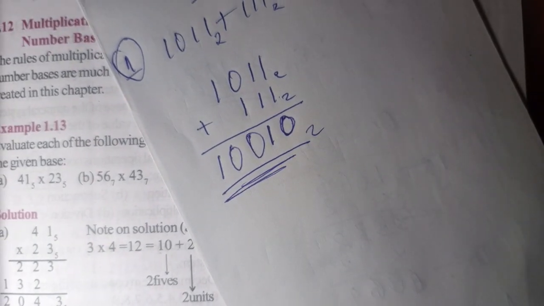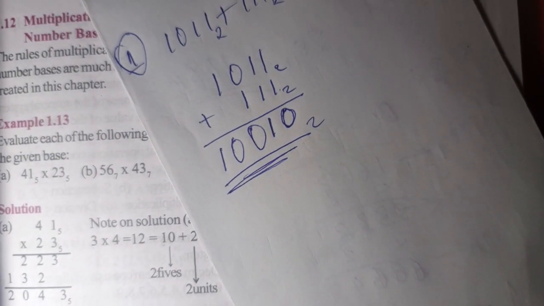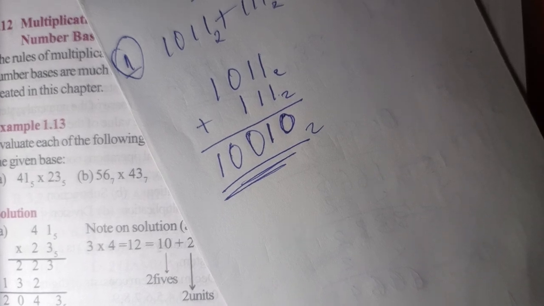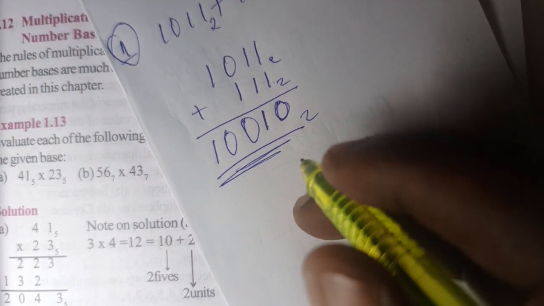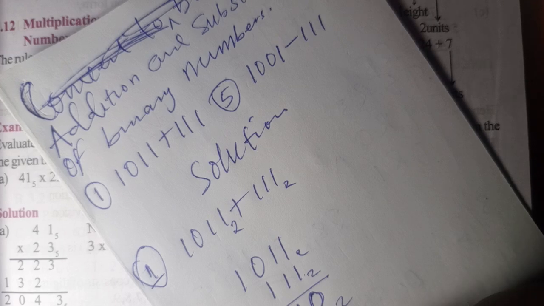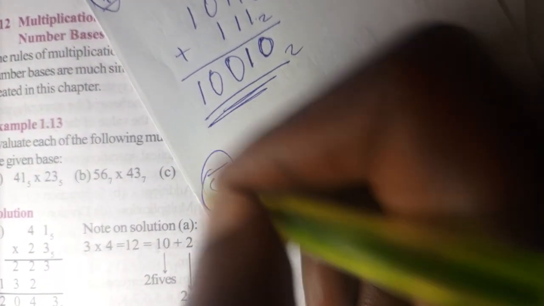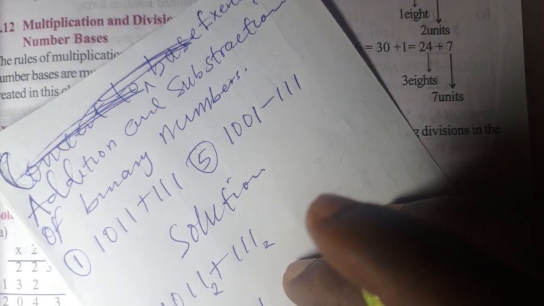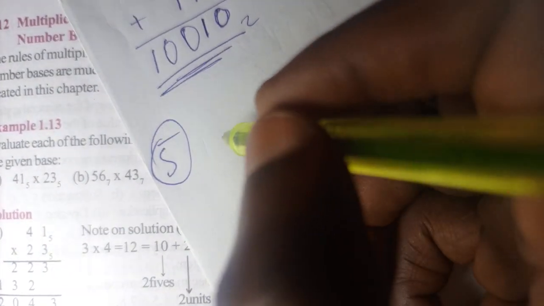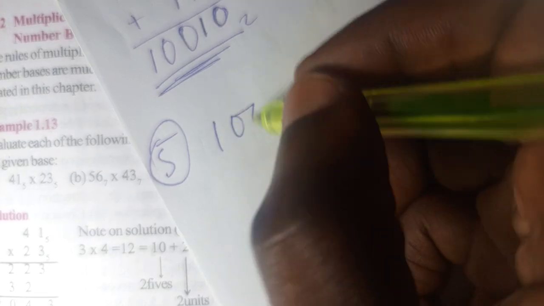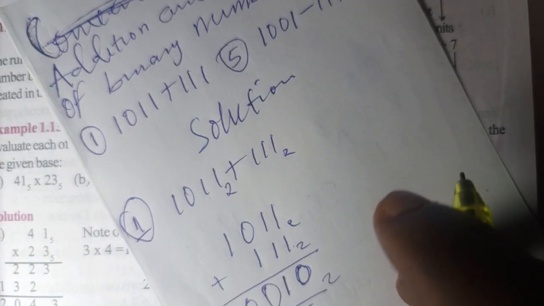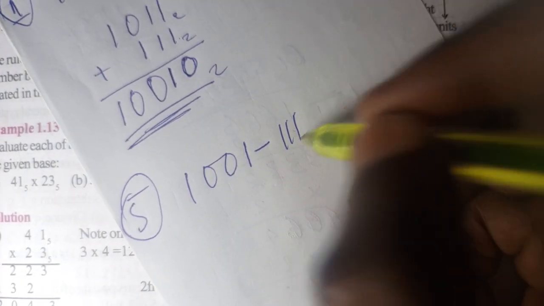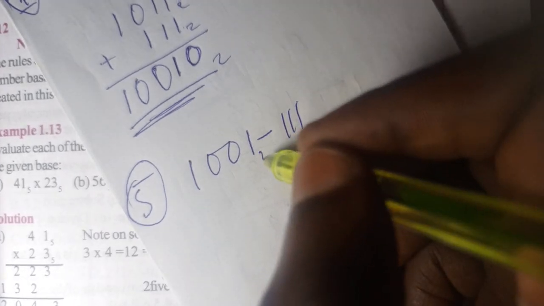Exercise 1G number 1, the answer is 10010 in base 2. So let's consider our number 5 now. This one is in subtraction. Our number 5 is as follows: 1001 minus 111 in base 2.